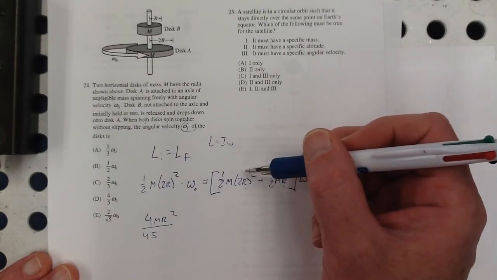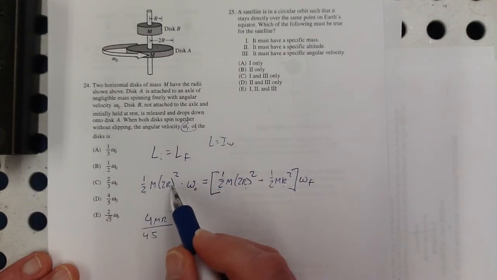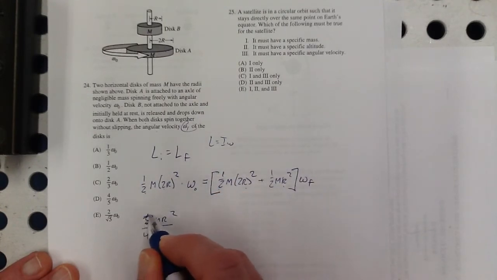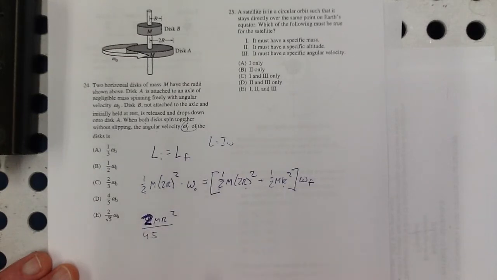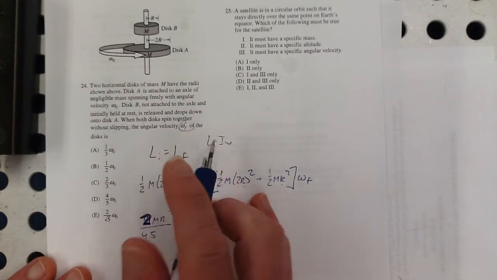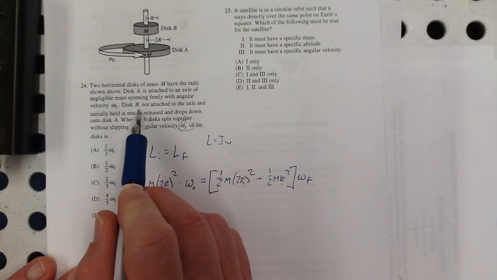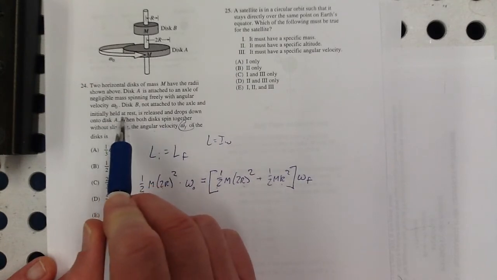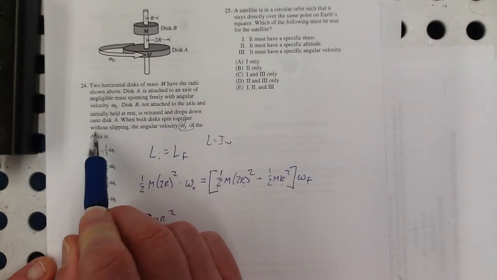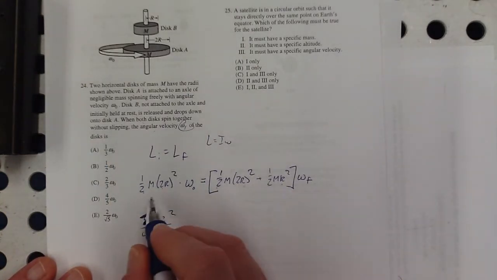I'm pausing here because I don't think... Oh, this is 2. Sorry, that's 2 there. I'm not seeing the answer that I want there. Let's just run through the numbers again.